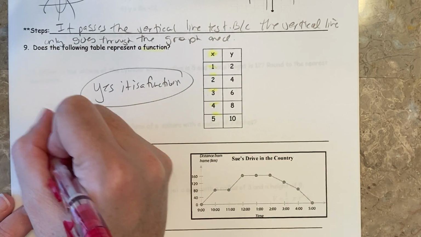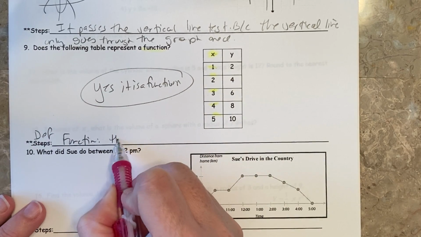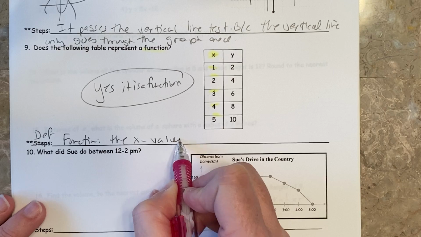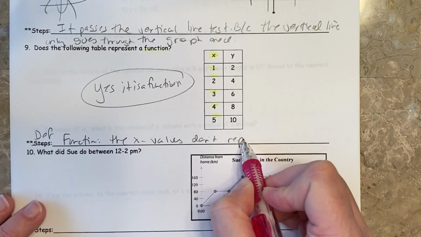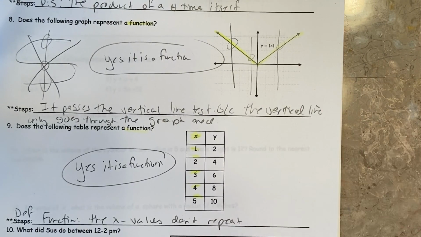So steps are, I guess, just really, again, definition like the front. So for the function, the x values do not repeat. That is your definition of a function when you have the numbers to look at. Otherwise, it has to pass the vertical line test.